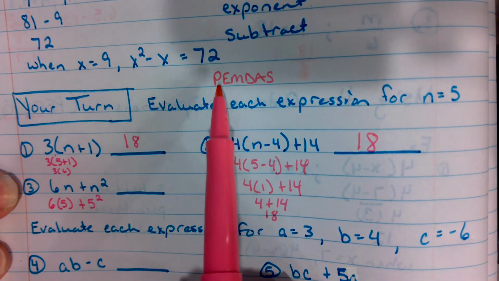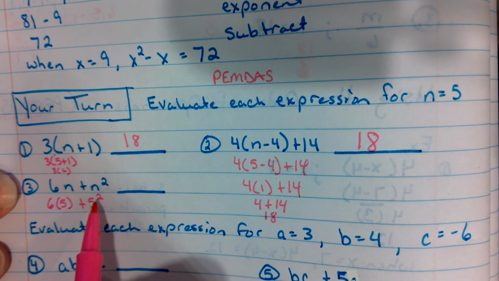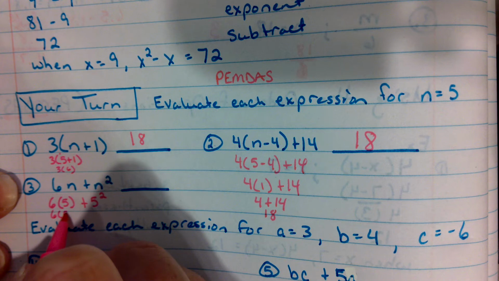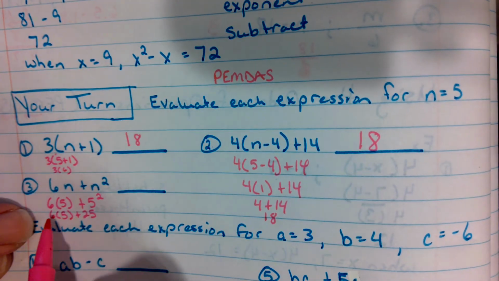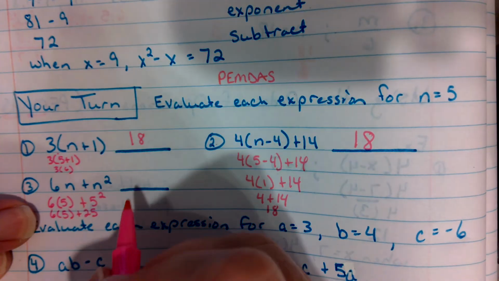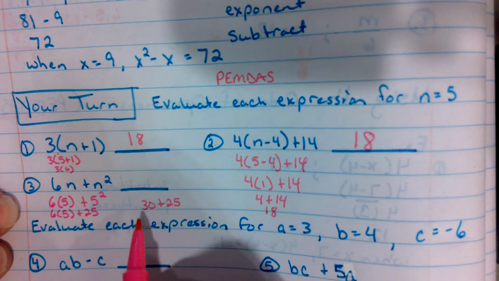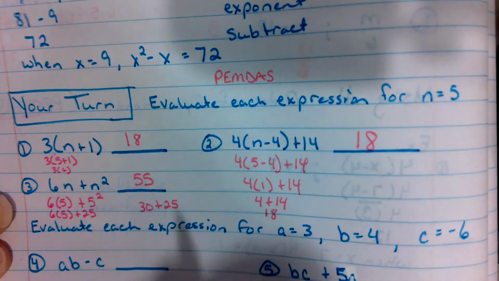PEMDAS says parentheses, exponents. So I need to square 5. 5 squared is just 5 times 5, which is 25. So I have 6 times 5 plus 25. Then I need to multiply. 6 times 5 is 30. So I'm going to write 30 plus 25. And 30 plus 25 gives me 55. So you should have gotten 55 on number 3.